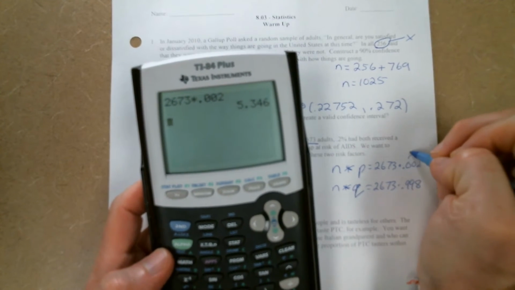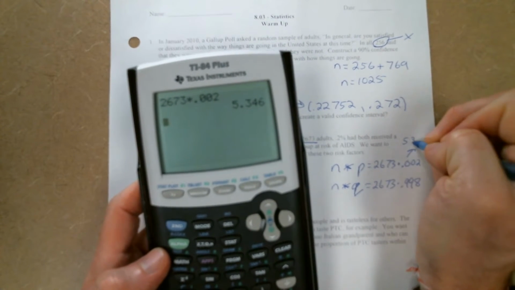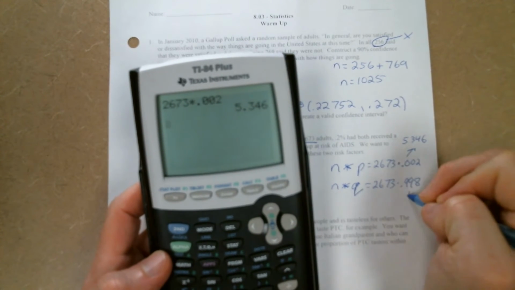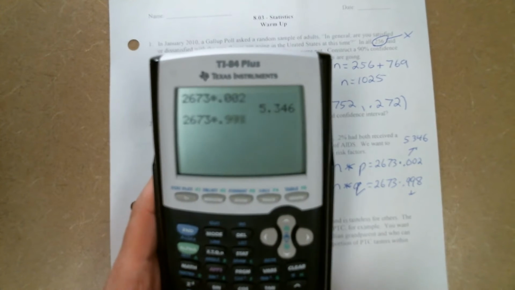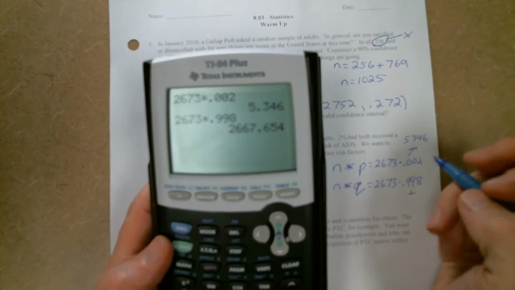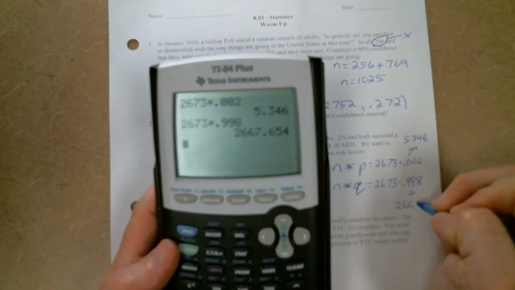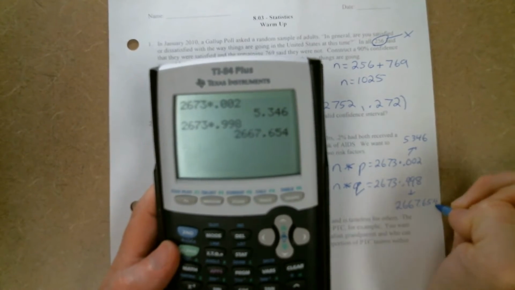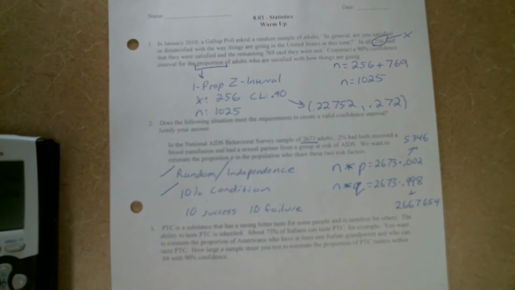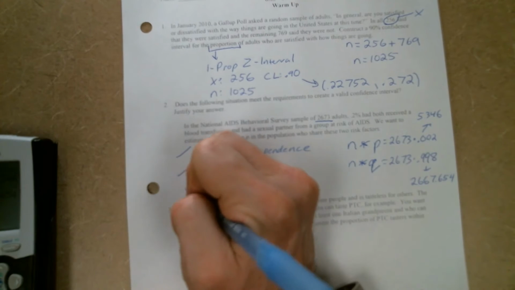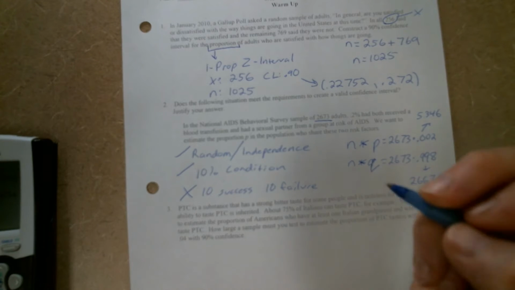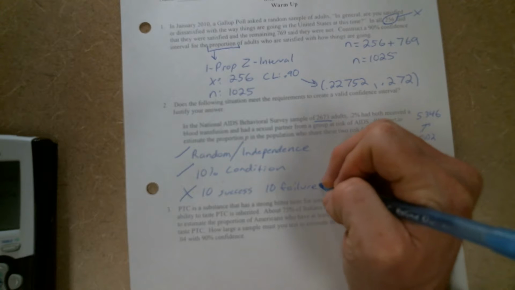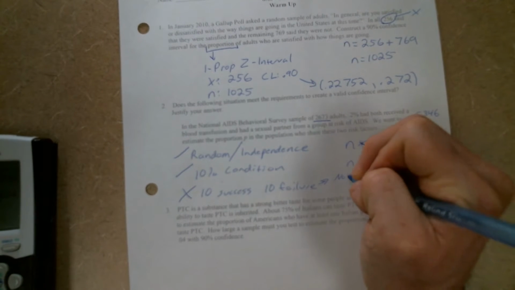All right, this one works out to be 5.346. This one works out to be 2673 times 0.998, 2667.654. So this one fails the 10 success, 10 failure condition. So we actually can't create a valid confidence interval. All right. So not met.